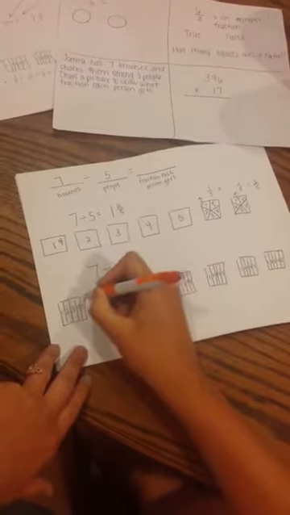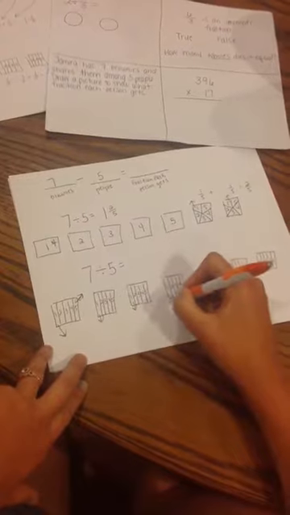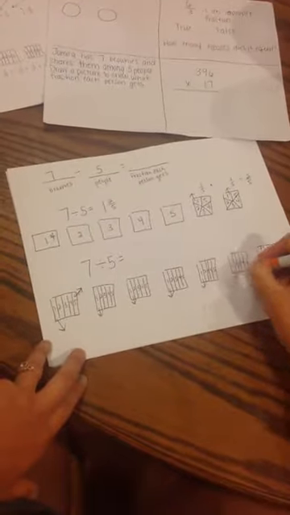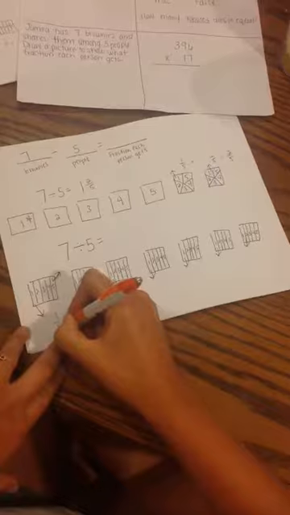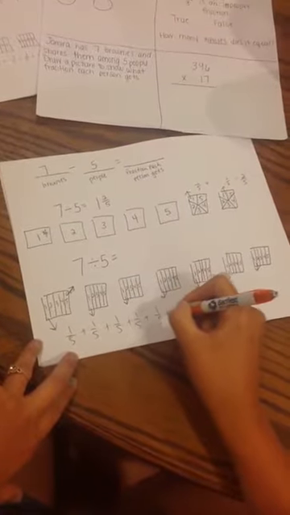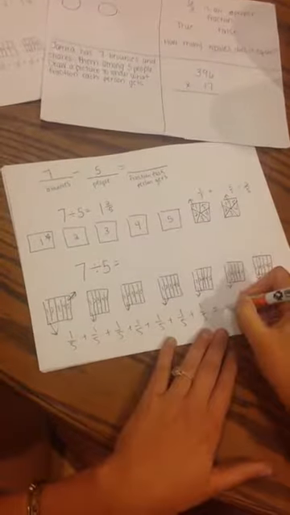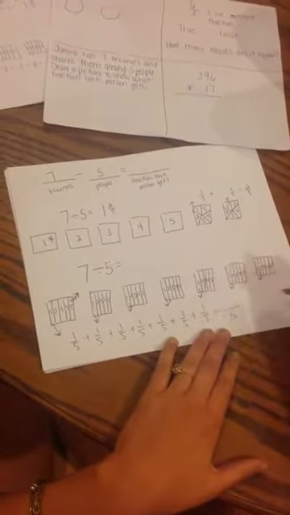if I was person 1, I would get 1/5 of each brownie. And I could add that 7 times, because there's 7 brownies. Keep the denominators the same, because I'm not changing the amount of pieces each of them are cut into. But I get 7 pieces, 7 fifths.